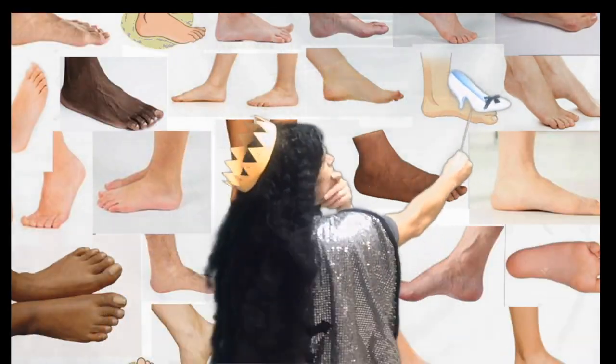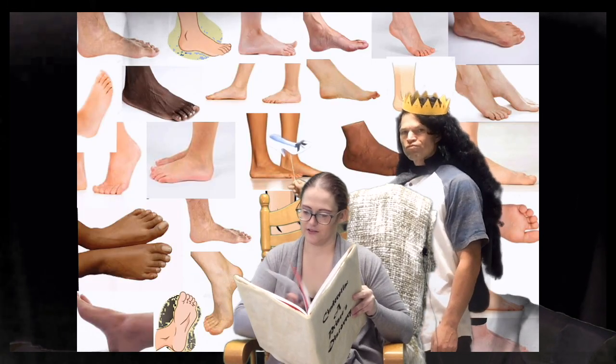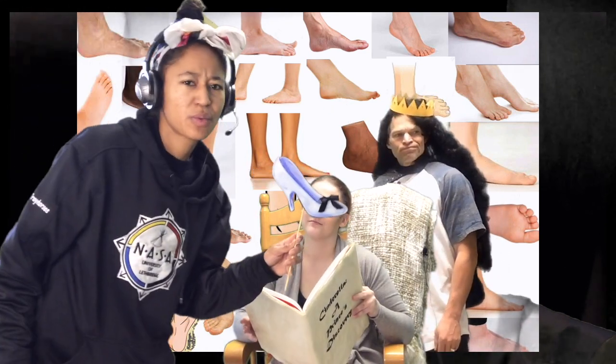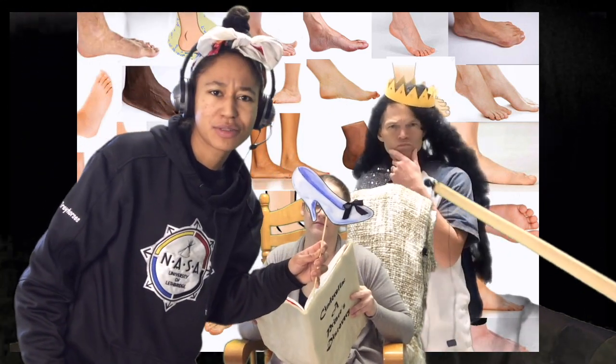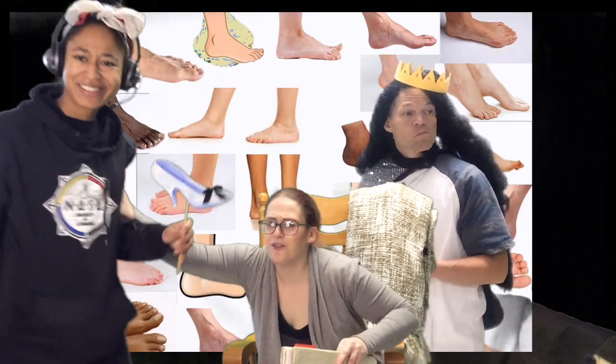So many feet. So many. Wait, wouldn't there be somebody else with the same size foot? It's a fairy tale, just get out of here!